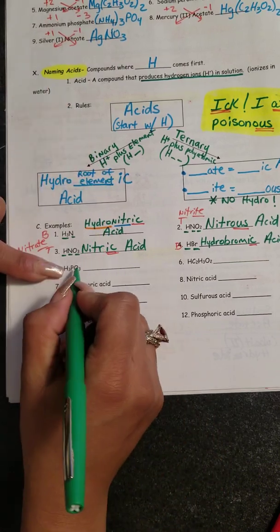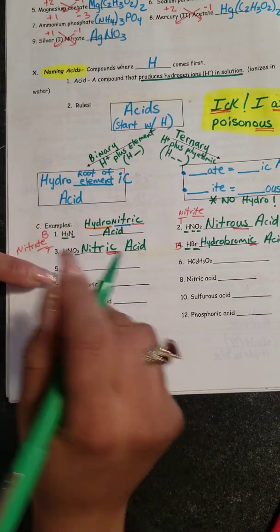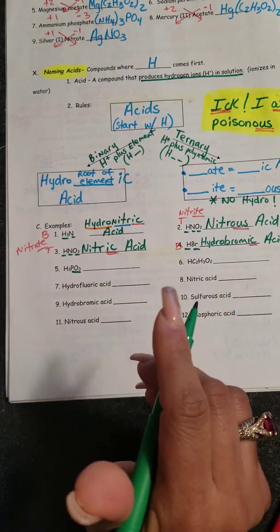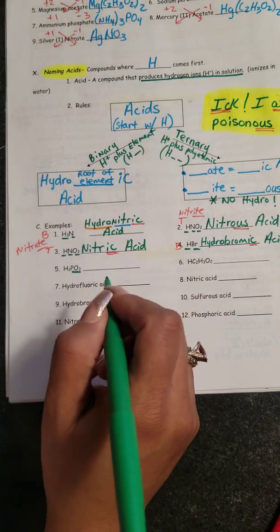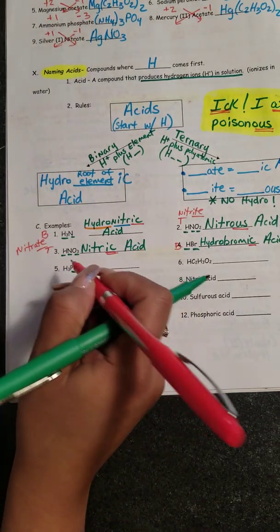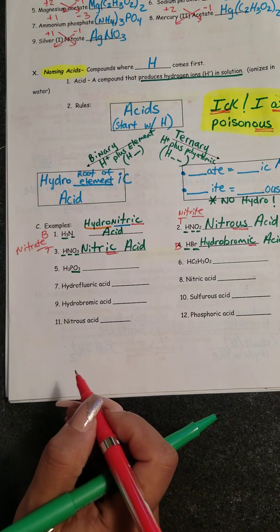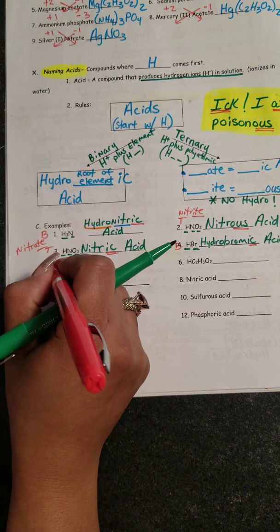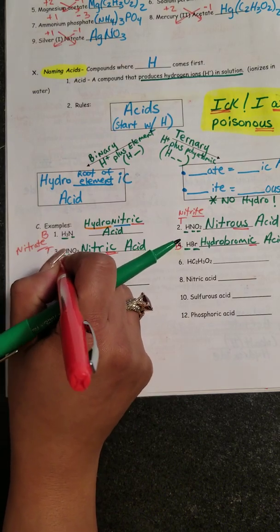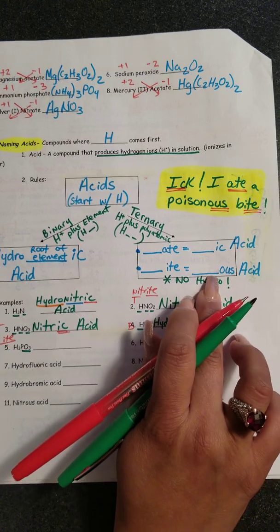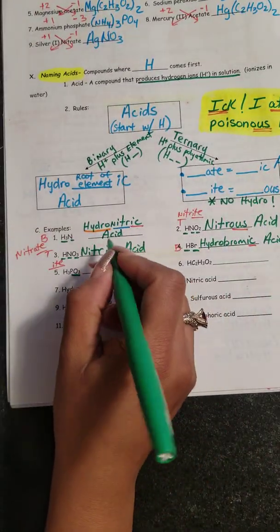Let's keep going. Oh, there goes a polyatomic. So we do not use the hydro. No hydro for polyatomics. In this case, we're going to go find the polyatomic name. Go to the polyatomic chart. And when you look at it, it ends in an I-T-E. What does I-T-E become? O-U-S. So let's go and write that in.